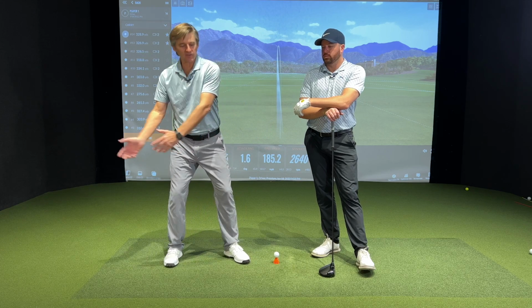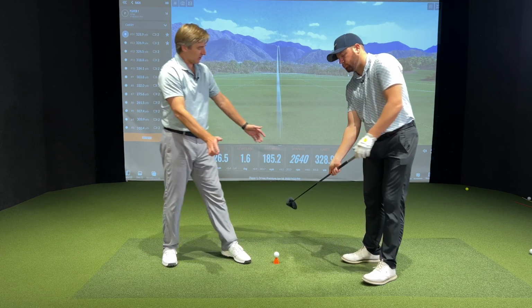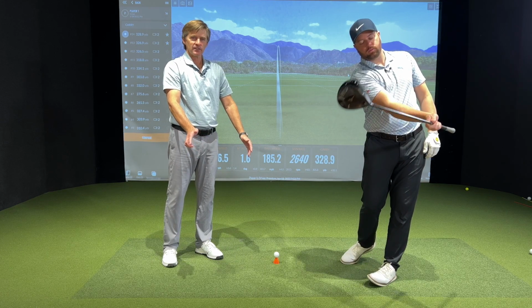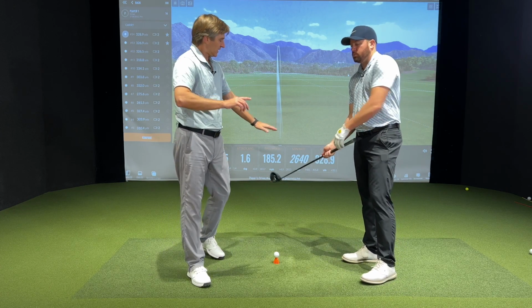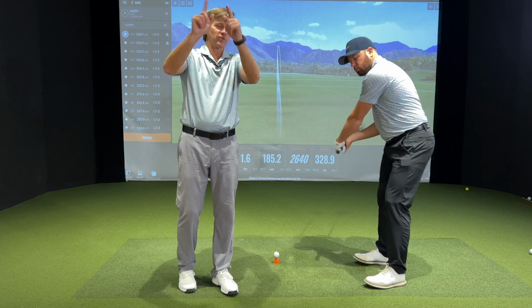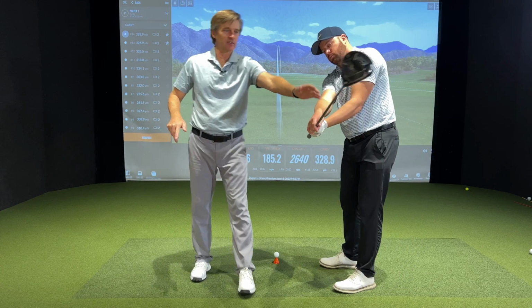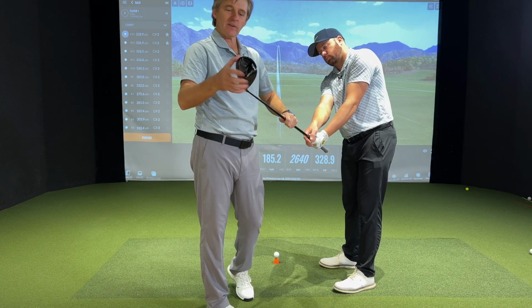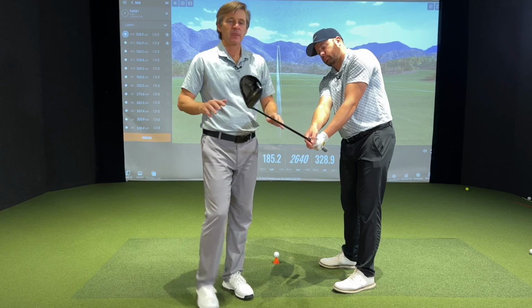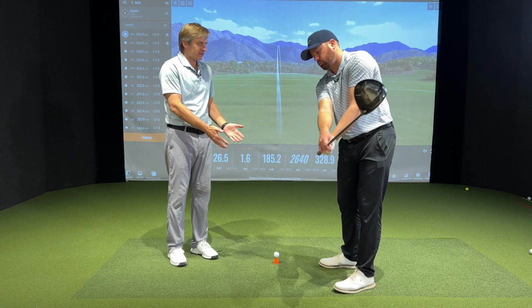And like Nate says, if you're coming up and left, you can maintain that angle relative to the shaft. But if you're visualizing taking this weight of the club and just rocketing it straight down the fairway, you get some very big changes in the angle of this face relative to the shaft. And especially when you're hitting the driver, that's hard to time.